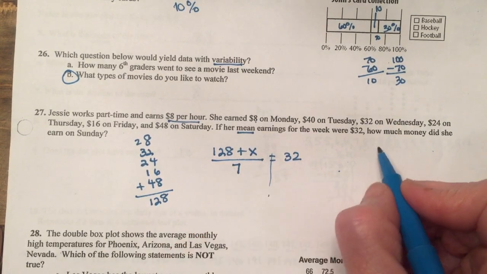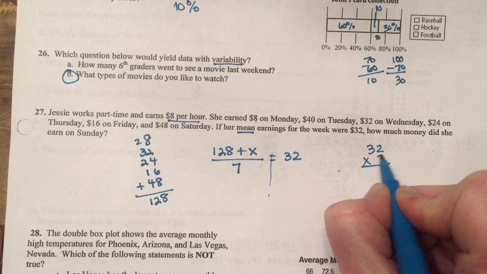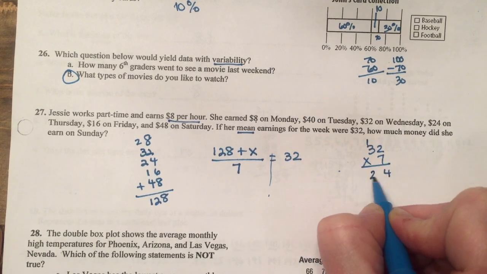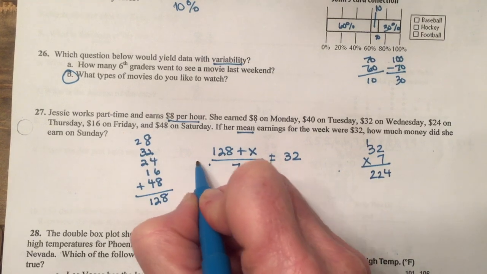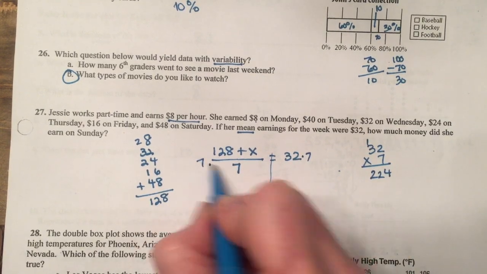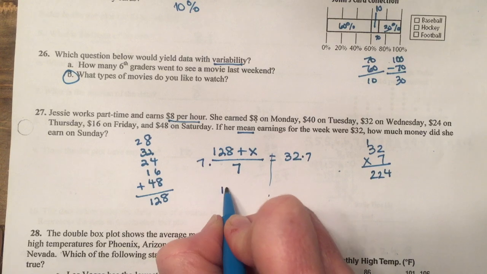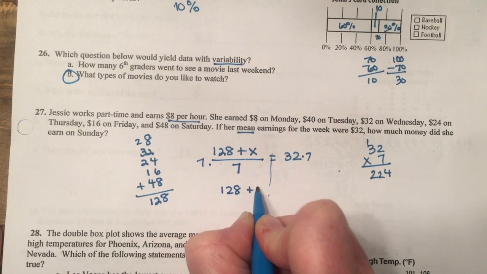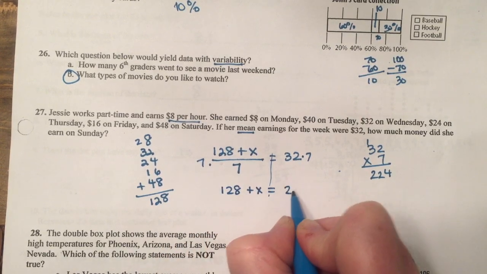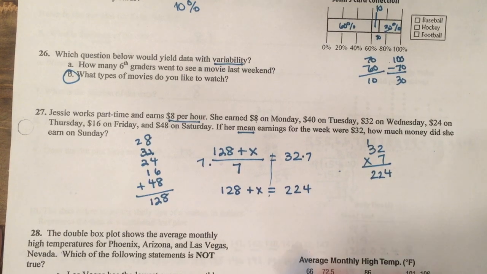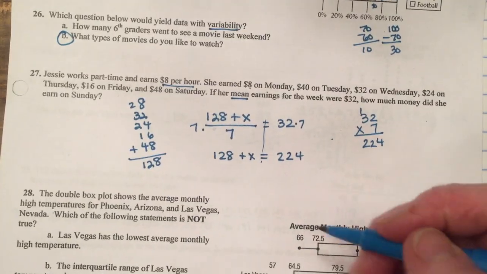If I multiply 32 times 7, 14, carry your 1, 21, I get 224. So I've multiplied by 7, multiplied by 7. This part, the 7 part, goes away, and I still have the 128 plus x equal to, and I just made that 224. So this is an equation of the type you've seen before.